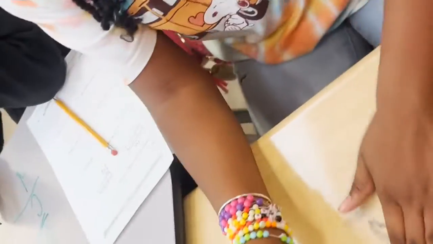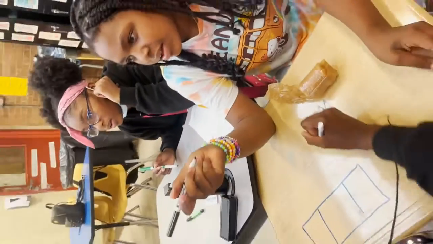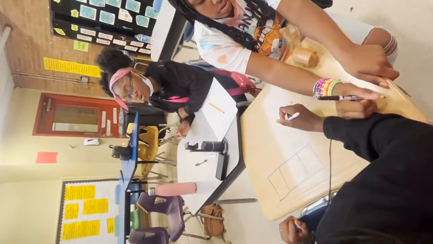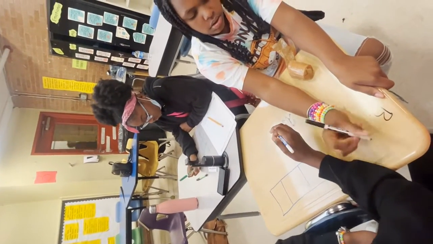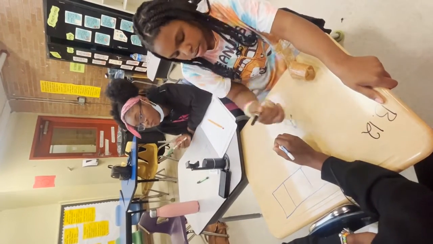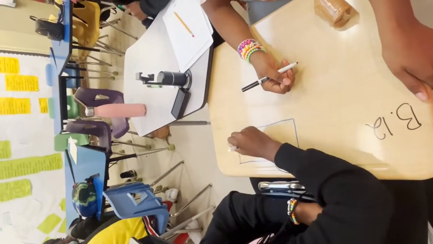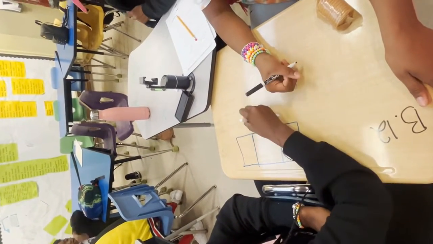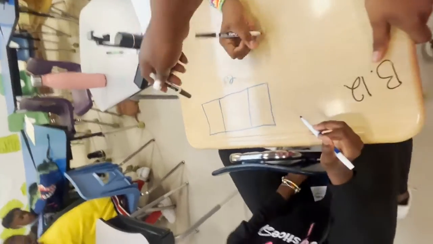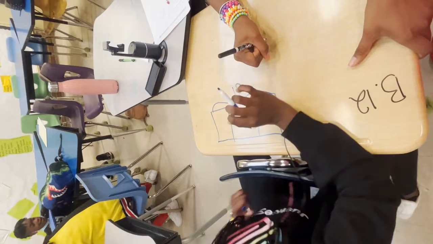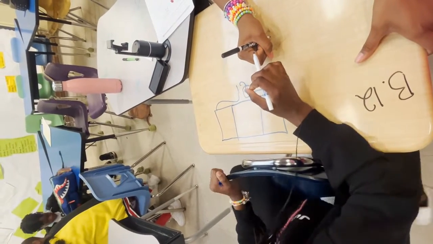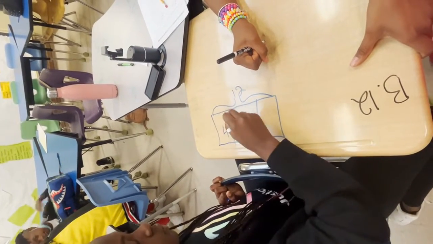Hey guys, what did you get? For B, we got 12 inches. Okay. And how would you figure that out for a third? 12 is our in-all number. Nope, this box is right. 12 is our in-all number. Good. What is going into each one of those boxes? Yes, 4. Good job. Great.